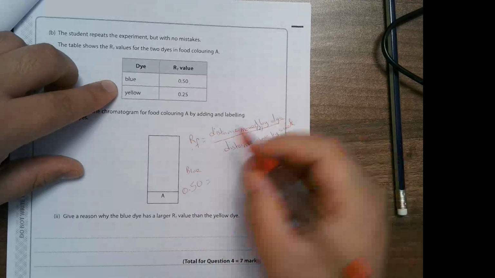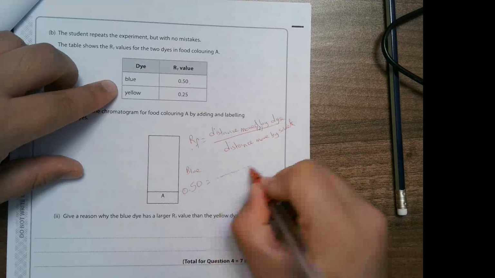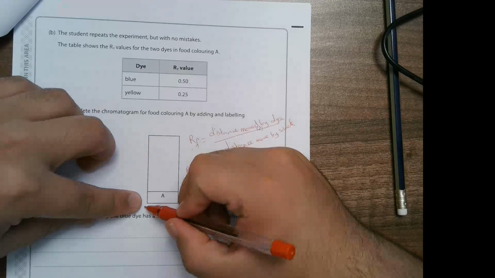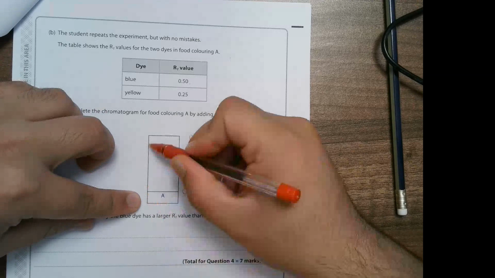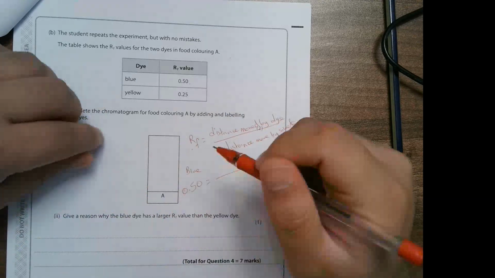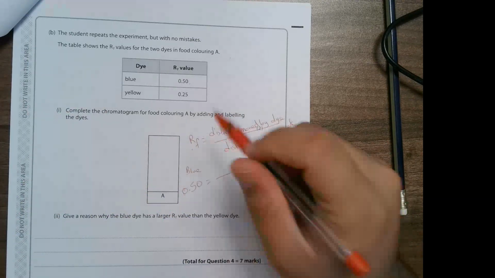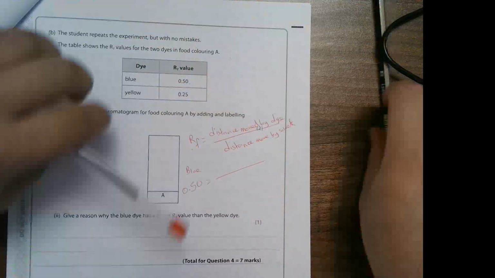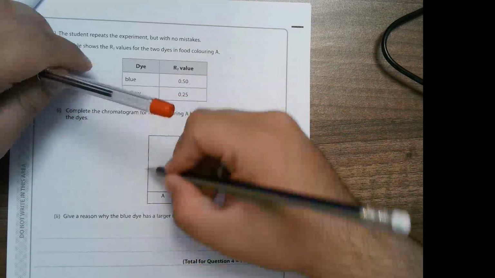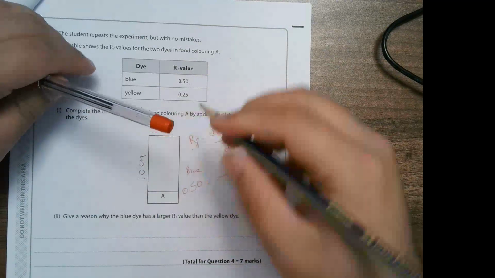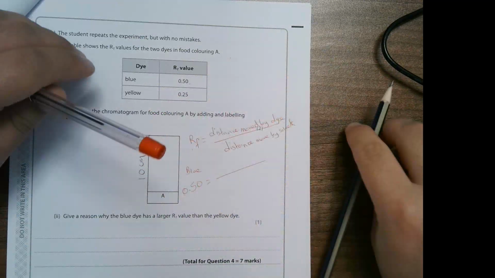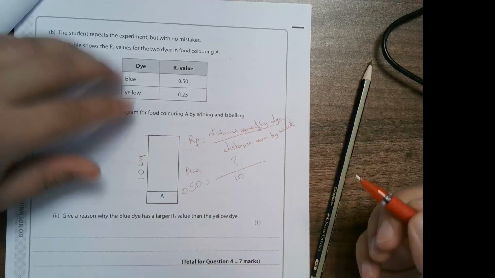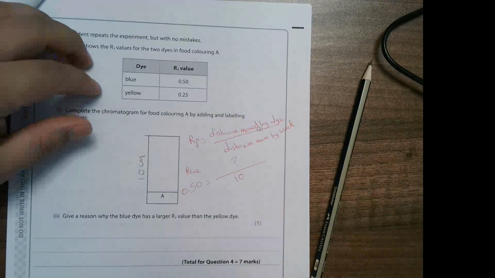If this equals something divided by distance moved by the dye, so where the spot is, divided by, I'm going to quickly take a ruler and measure the height of this. And essentially, I'm just going to make up some numbers right now too. If I do measure, I'm going to say this is about 10 centimeters where the solvent front is. So I'm going to put 10 at the base here, and the top distance moved by the dye, I'm going to leave a question mark.